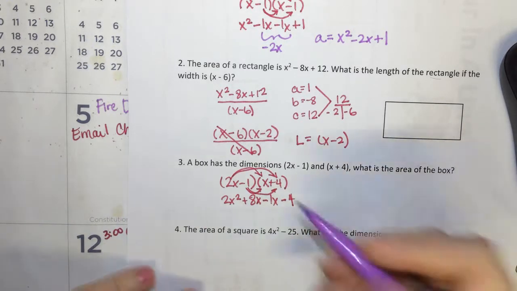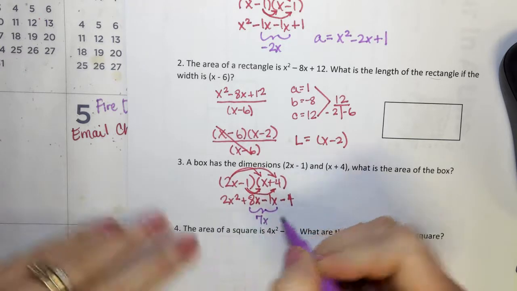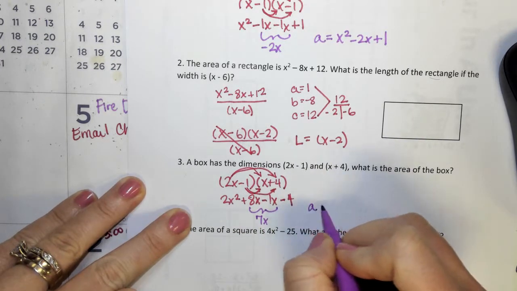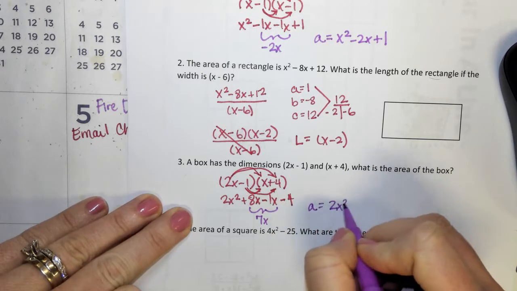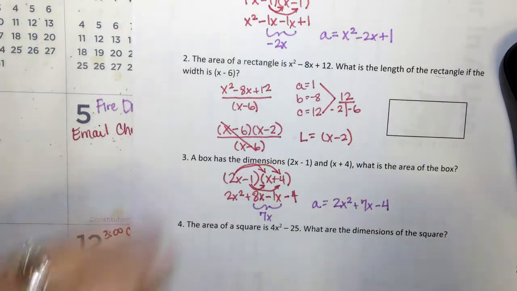So now I'm going to combine my like terms. So 8x minus 1x gives me 7x. So therefore my area is 2x squared plus 7x minus 4.